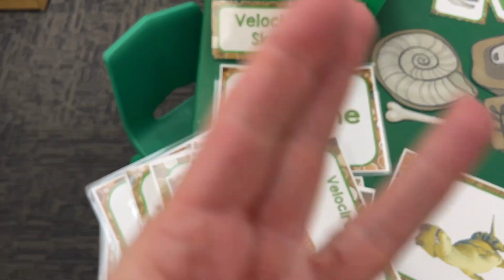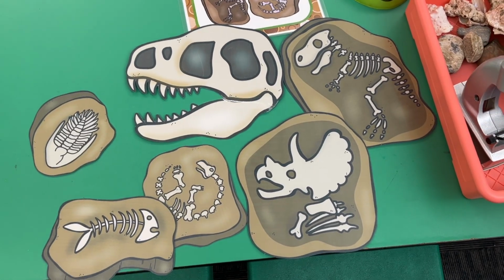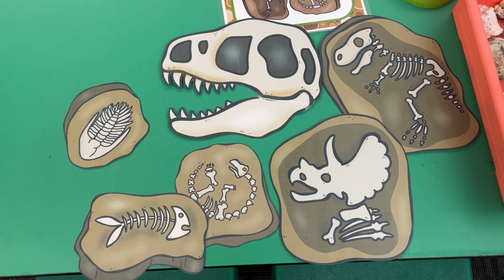Then the third thing, big 3, is you find all your props. Now my set came with a lot of props, some that you've already seen, and these printable props right here.